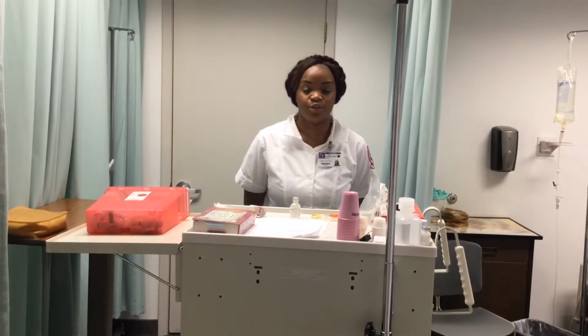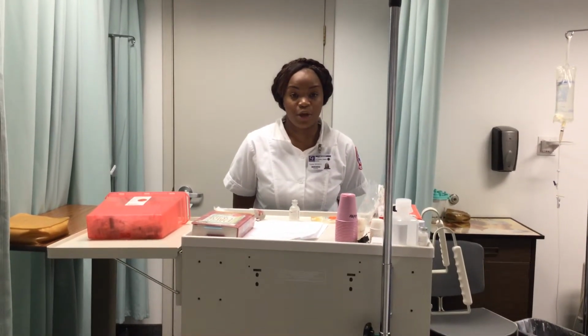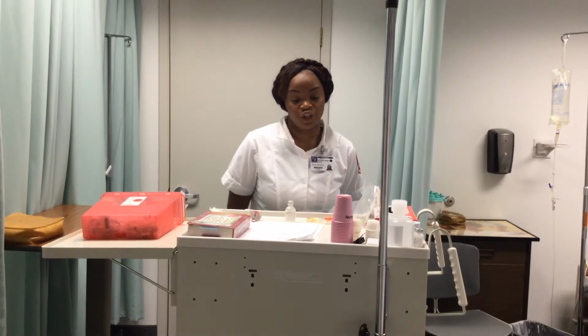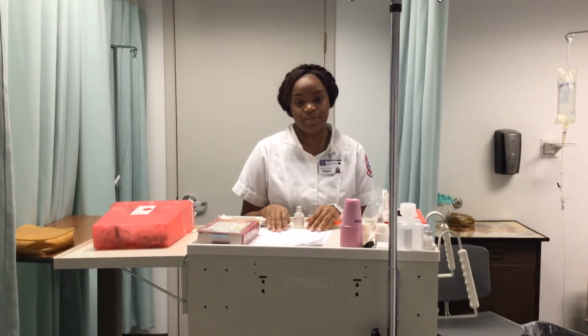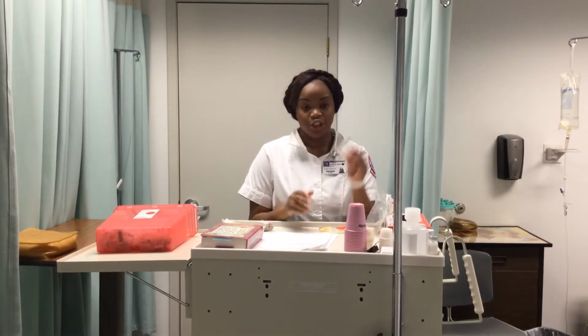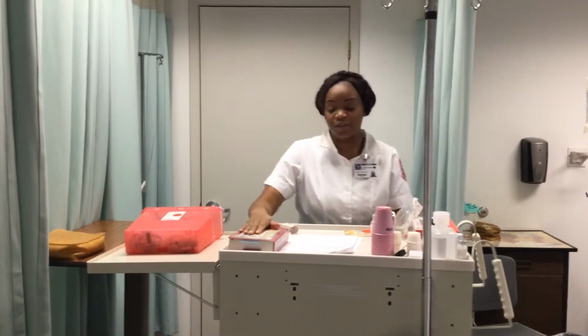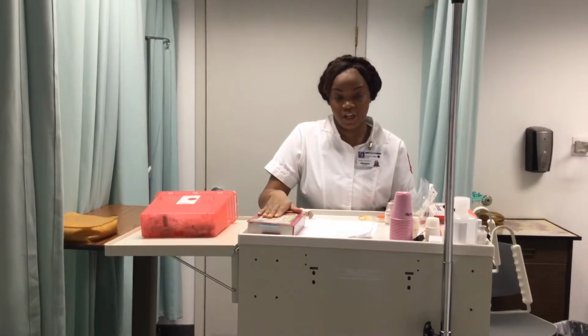My name is Latasha Jones. I'm a student with the College of Central Florida, and I'm going to perform an IV administration. I have my doctor's orders, and it states to administer gentamicin 80 milligrams IV. I have my gentamicin medication. I have my drug book here. I looked up the medication.